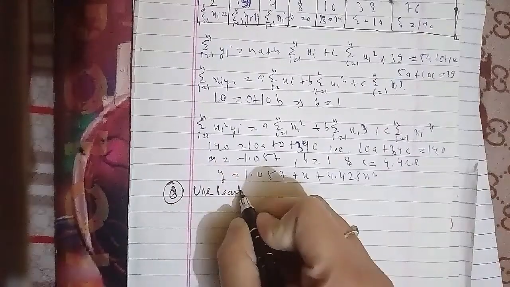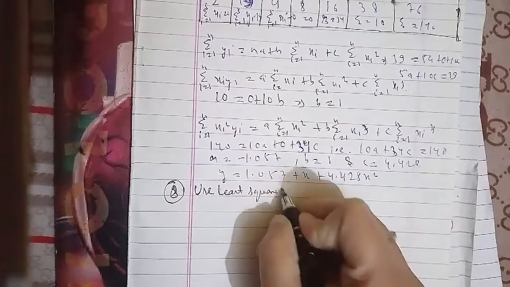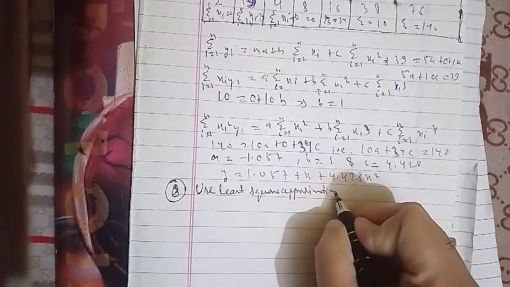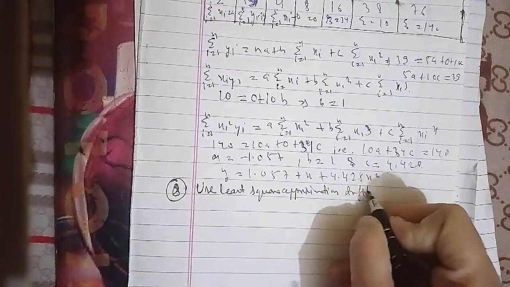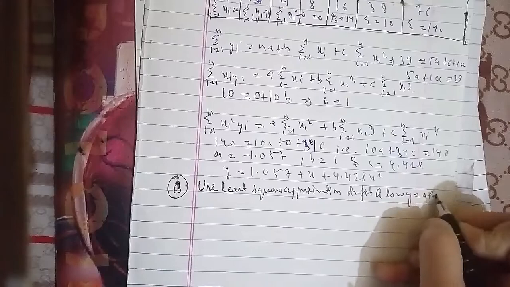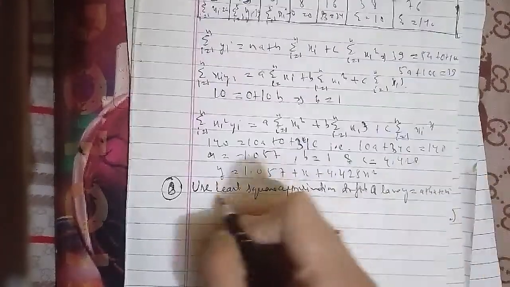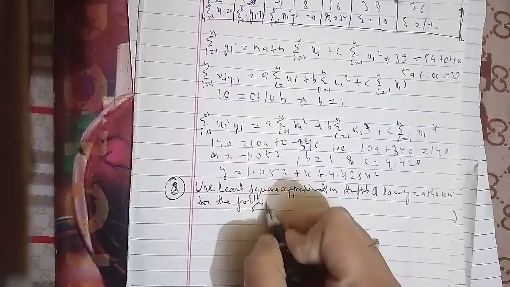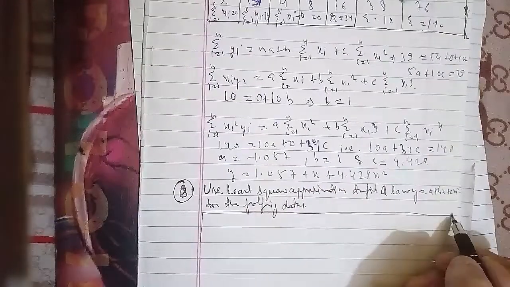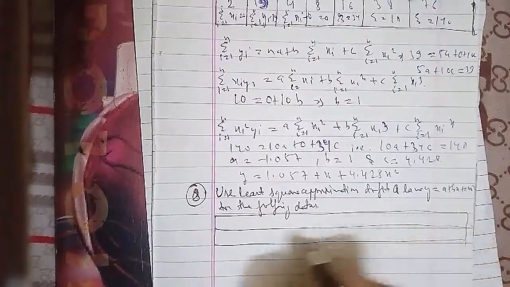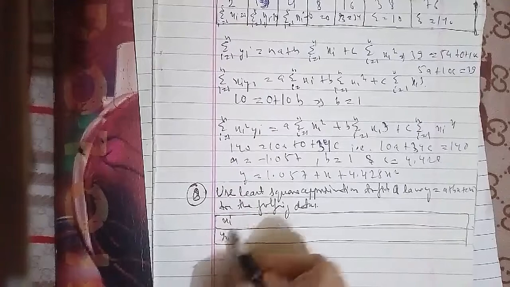Use least square approximation to fit y equals a plus bx plus cx square to the following data. The data we have is xi and yi.